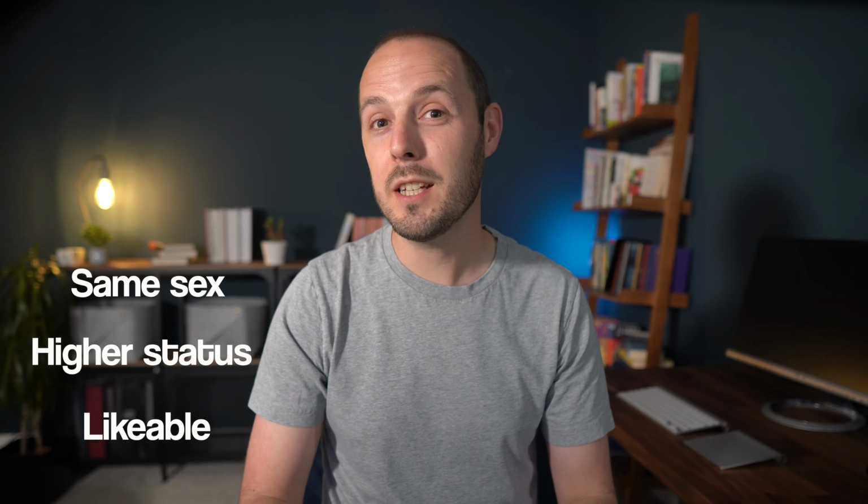People watching identify with them. Same sex, higher status, likeable, and so are more likely to imitate their behaviour. There is a quality or characteristic about the model that the viewer would like to possess, and I'm worth it, which motivates them to identify with them and buy the product.